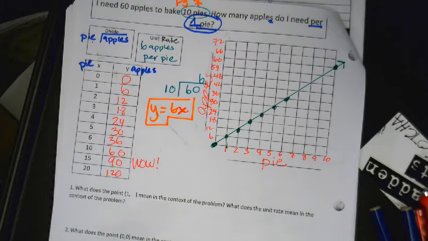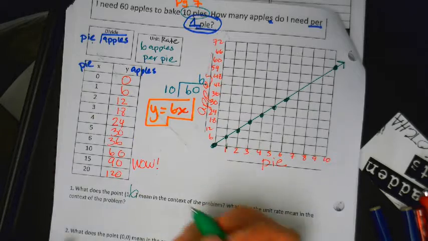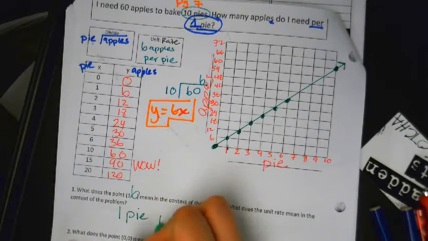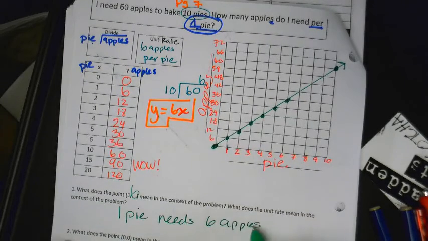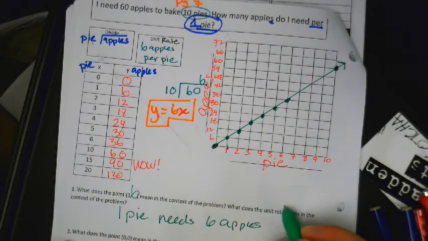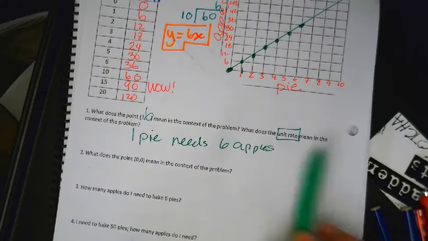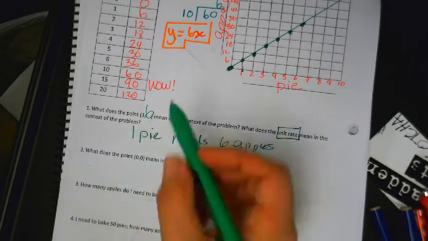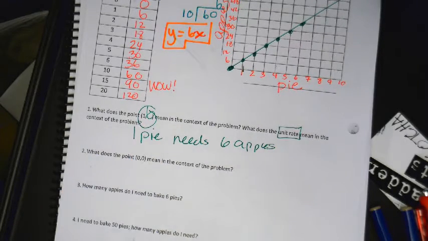All right, number 1. What does the point (1, 6) mean in the context of the problem? 1 pie needs 6 apples. Now, do you guys see how I ask a question? The second question, what does the unit rate mean in the context of the problem? That's the same question, literally the same. I just ask it differently, but don't get confused. It's the same thing. If we ask you what the unit rate means in the context of the problem, that's the same thing as this. These two things mean the same thing. (1, 6) and unit rate are the same thing. That's why we put the unit rate in next to the 1.